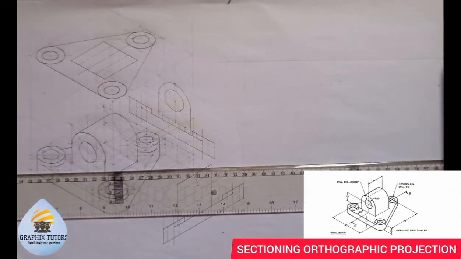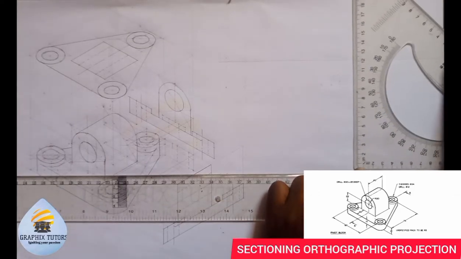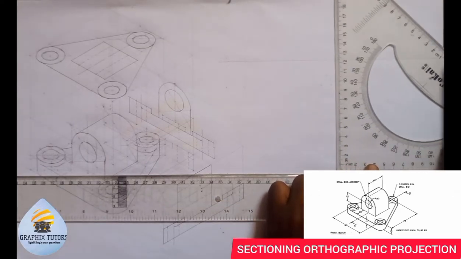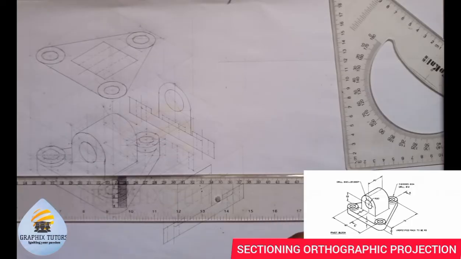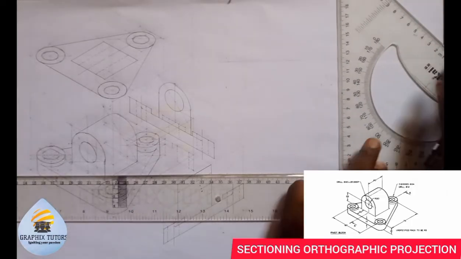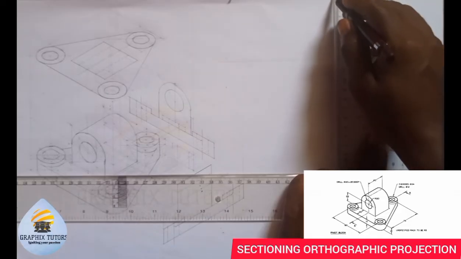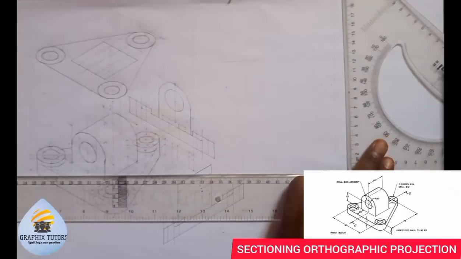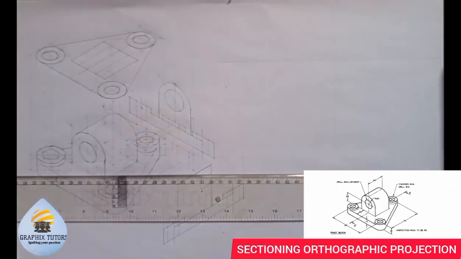And you take your vertical and draw it in this way, the vertical line. And this is where they are meeting. Hope you can see what I'm doing.